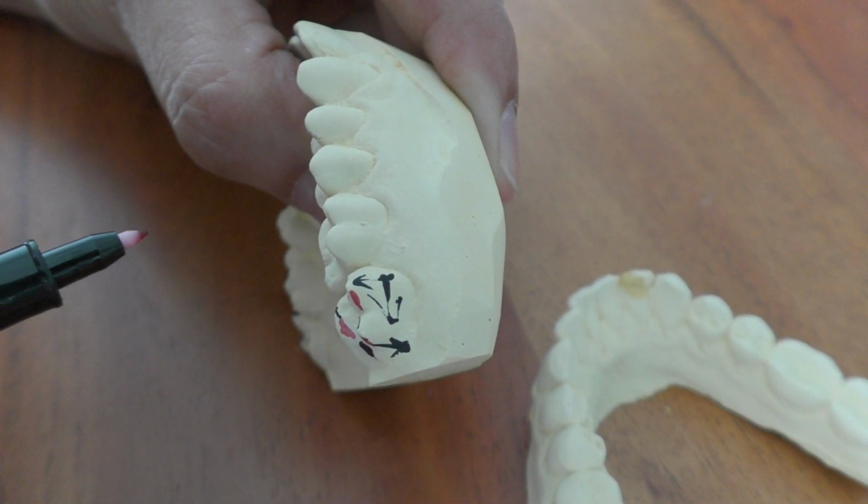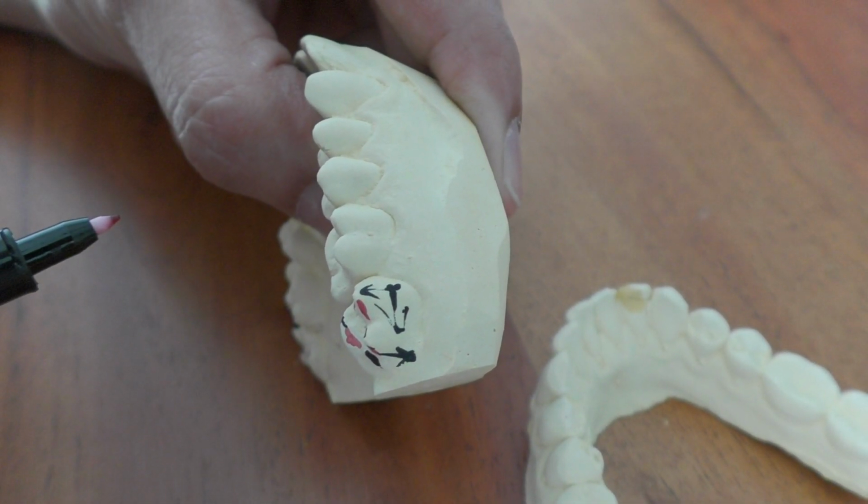I will come back with the second occlusal reason for this kind of a problem in a few days.